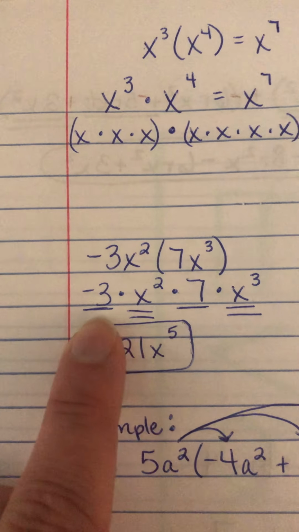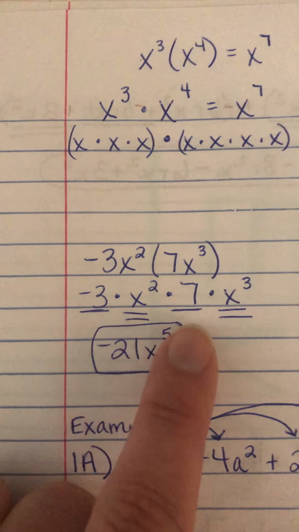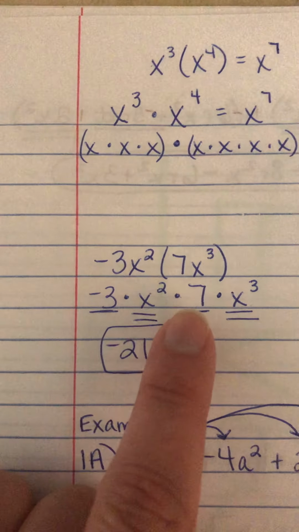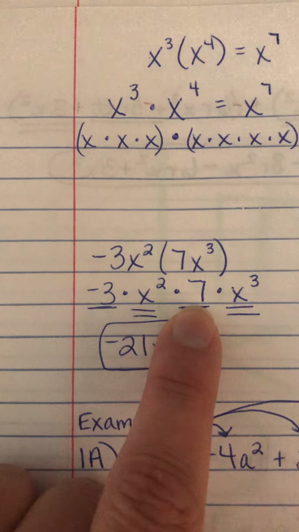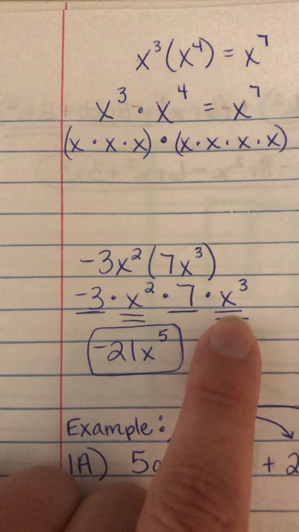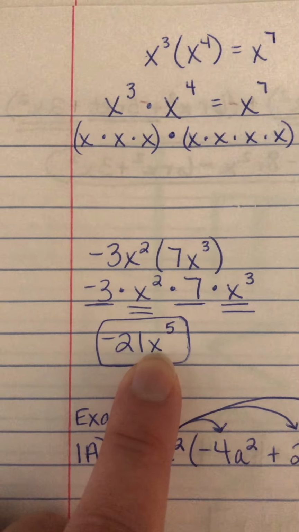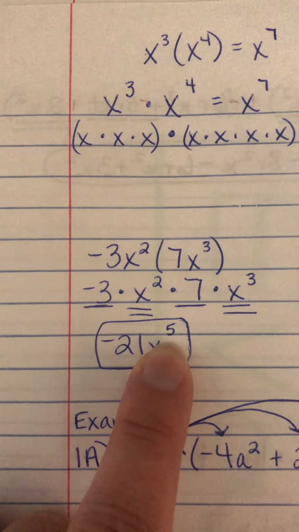I kind of marked them like terms, even though that's not what these really are, just showing you that -3 you can multiply with 7. And then x squared can be multiplied with x cubed to get that. Remember, because you just add the exponents for multiplication.